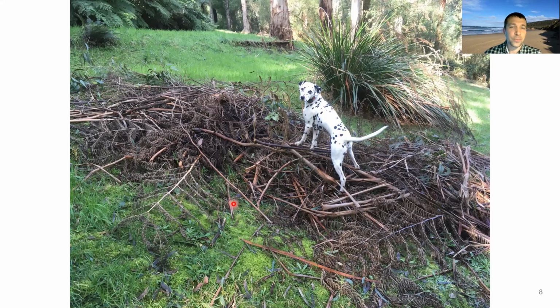brush to burn. And this brush is a never ending challenge when you're living up here in the hills in the forest, because the trees are always shedding organic content. And yeah, this is pretty much typical of what accumulates over a few weeks, and it's a bit too much to put into a green waste bin and have council haul away. And so we often burn it.